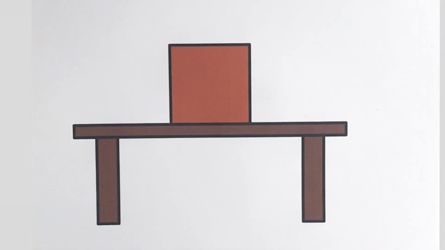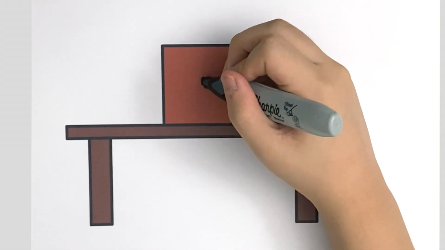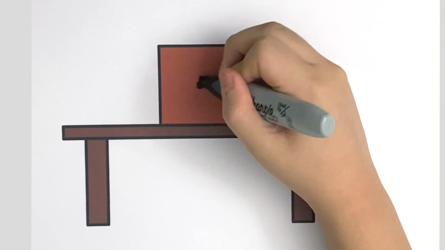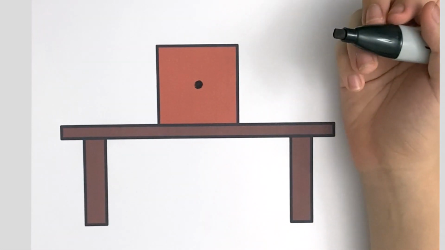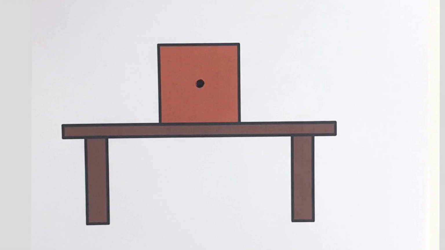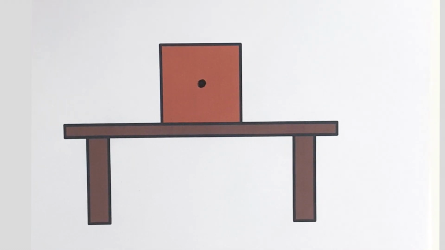Now let's learn about free body diagrams. A free body diagram is a model that shows all the forces acting on an object. So let's do a free body diagram of an object resting on a table just as an example. So this will be our table and this is the box. First, we put a dot in the middle of the object, like this. Then we use arrows to show the forces.